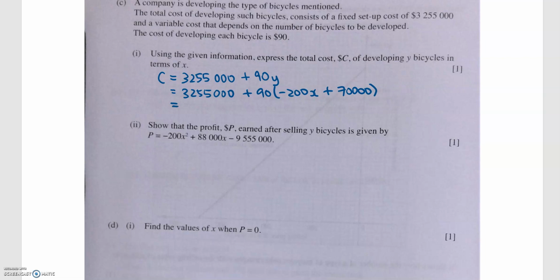And then I will simplify this expression to get this equation. So the cost of developing Y bicycles in terms of X would be given by this equation. Part 2 wants us to show that the profit earned after selling Y bicycles is given by this amount.